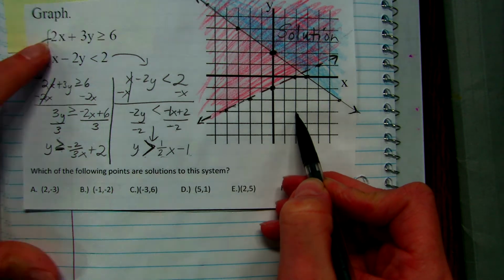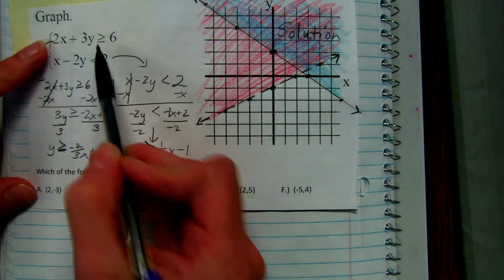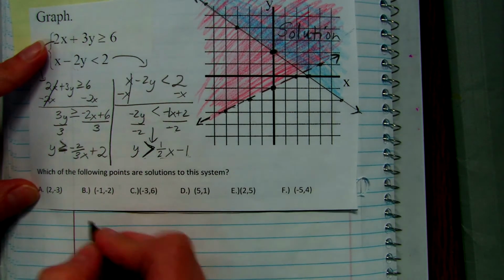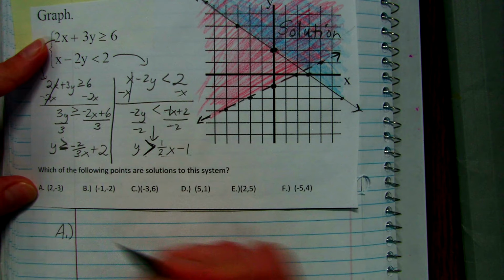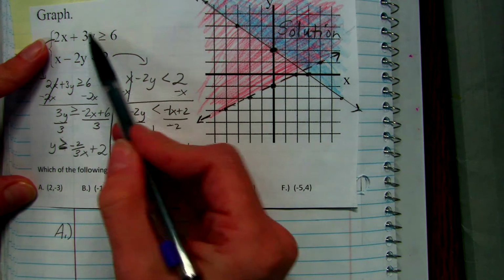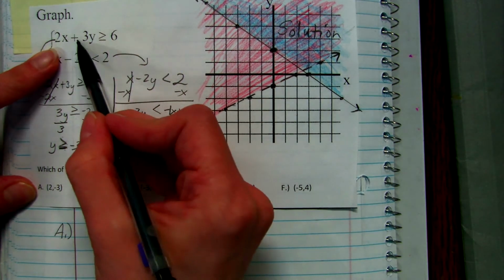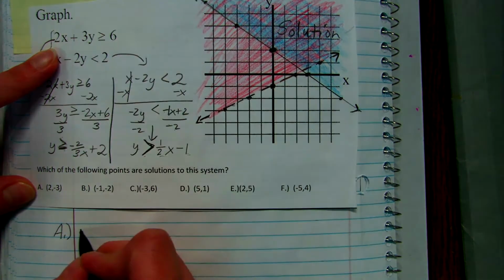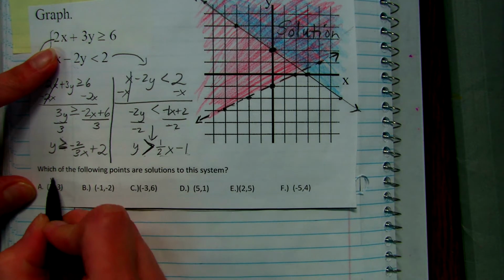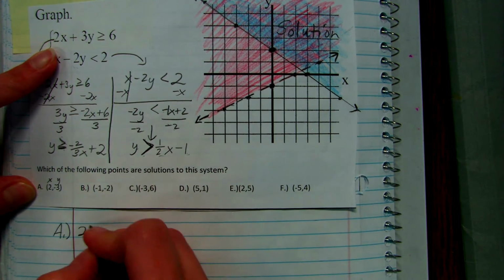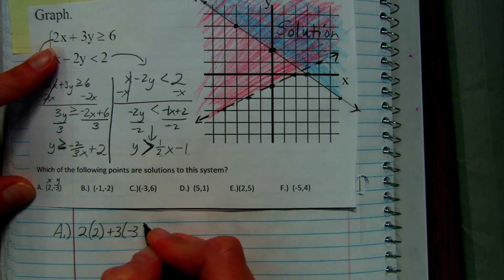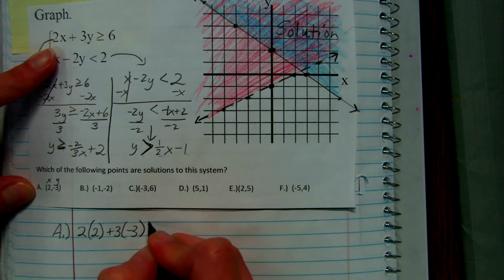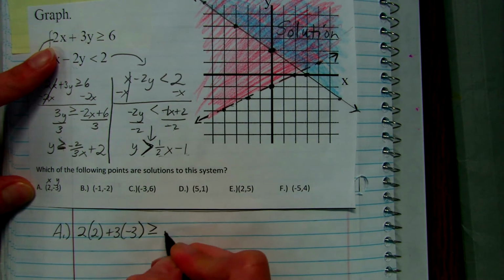We could also test that by putting that into our inequalities. So I'm going to put, we have all this room down here on our notebook paper, let's put part A into our first inequality. So we've got 2x plus 3y is greater than or equal to 6. So 2 would go in for x, negative 3 goes in for y. So it'd be 2 times 2 plus 3 times negative 3, and we're hoping, if it were true, that that is greater than or equal to 6.